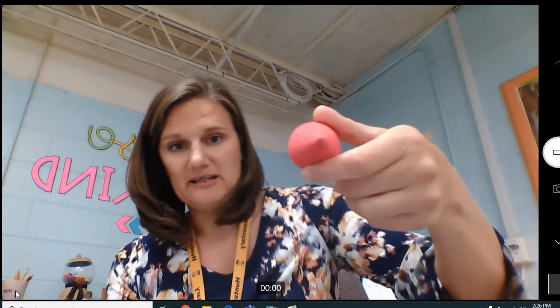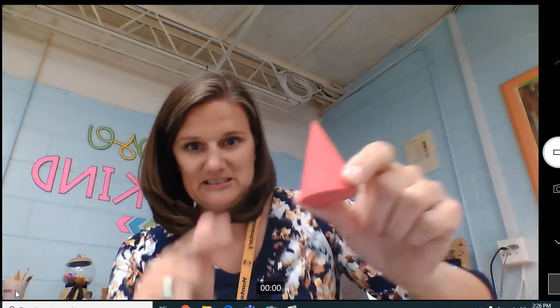Right. Alright, and then the last thing was vertices. Vertices, you should remember from 2D shapes, are the corners. So, yep. Any part that's a corner, those are the vertices. Mr. Cone here, he has just one vertex at the end. He just has one pointy corner. No pointy corners, no vertices. No vertices. Do they have vertices?